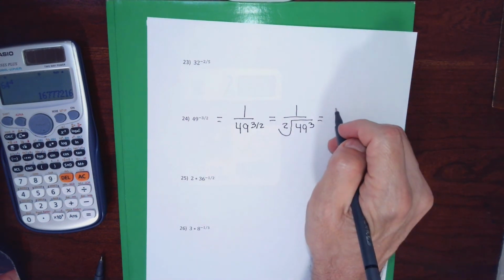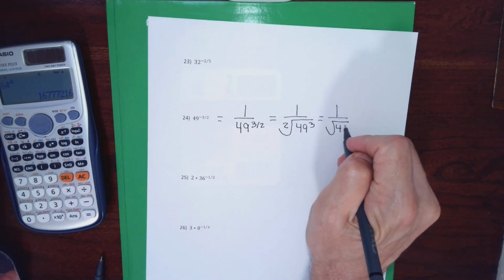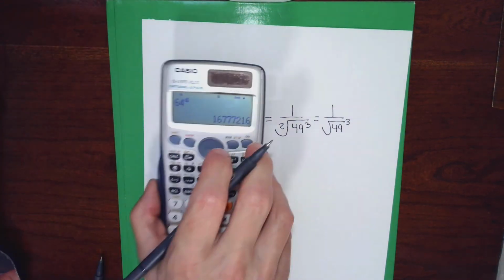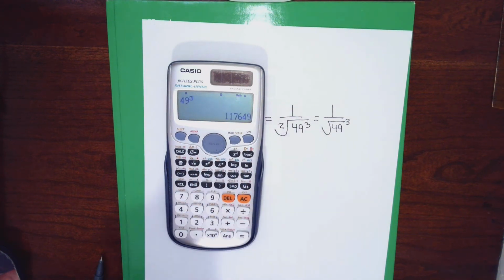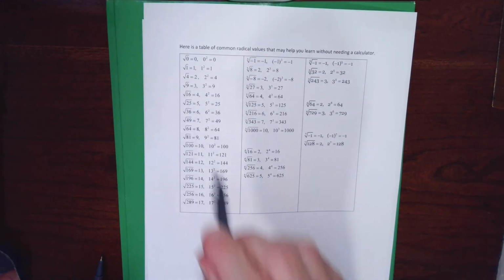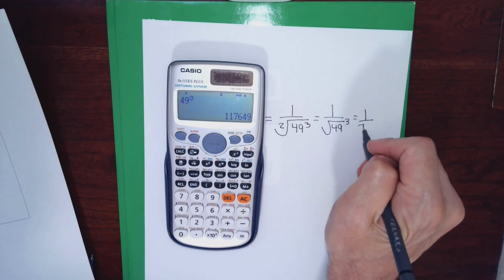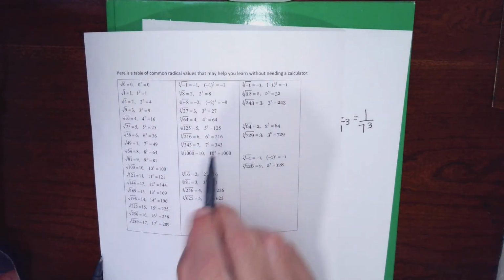It's a square root, so the index of 2 can be assumed. And I would have my choice of doing the square root of 49 first or doing 49 cubed first. 49 cubed is bigger than I care to write. It's not something I would ever have written down. So I'm going to do the square root of 49 first, which is 7. I'm going to turn the square root of 49 in the denominator to a 7. And then I'm going to cube, and 7 cubed is 343.